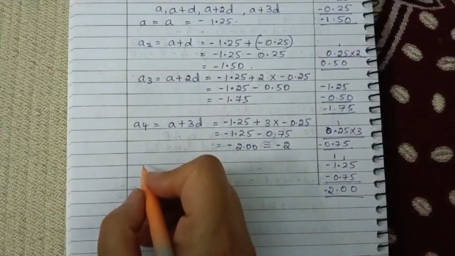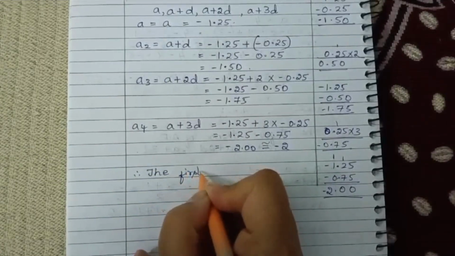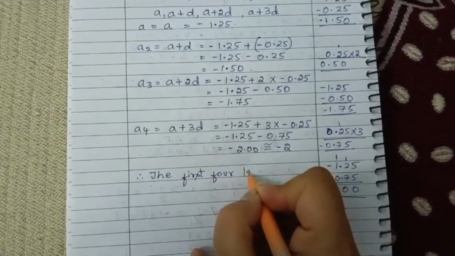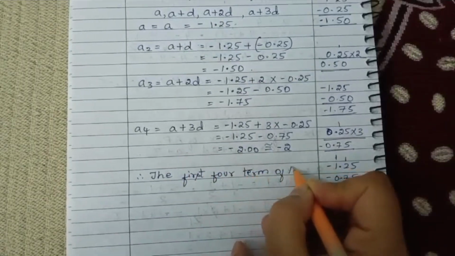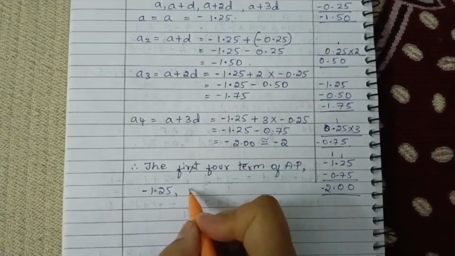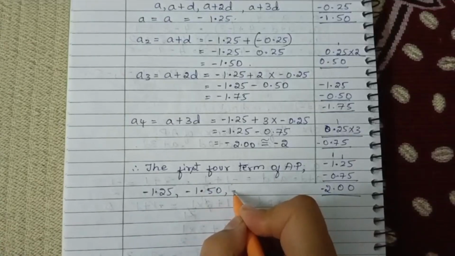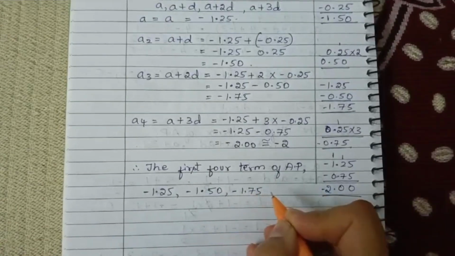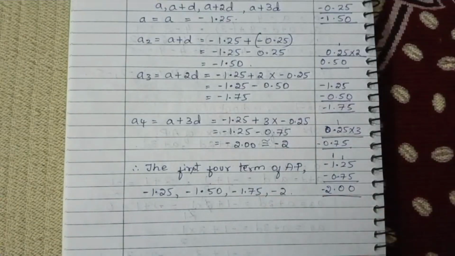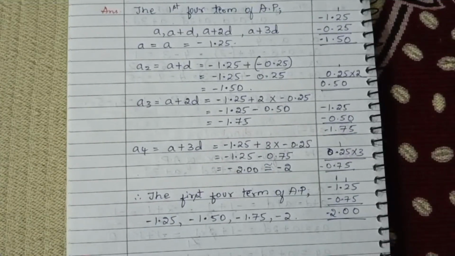Okay. Now therefore the first 4 terms of AP are minus 1.25, minus 1.50, minus 1.75 and minus 2. These are the first 4 terms of AP, and therefore this is the complete answer for the 5th question. Now let us go to the next main.